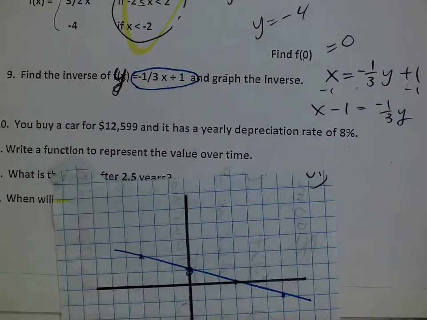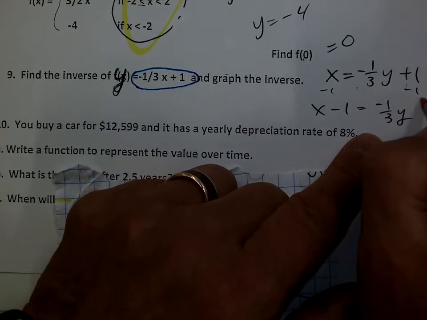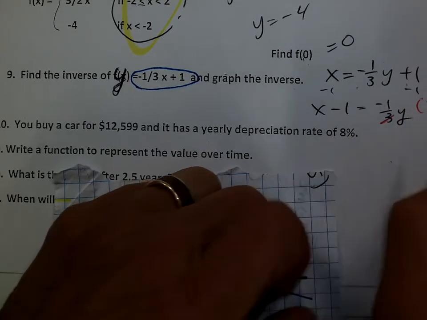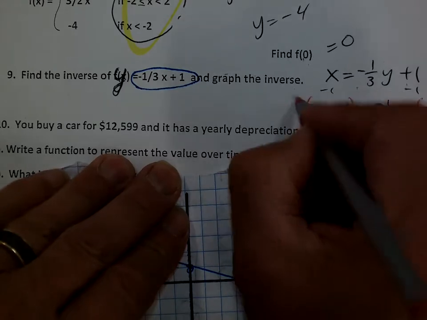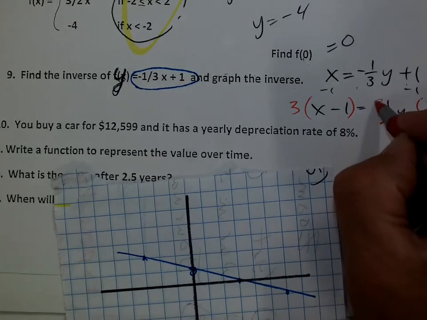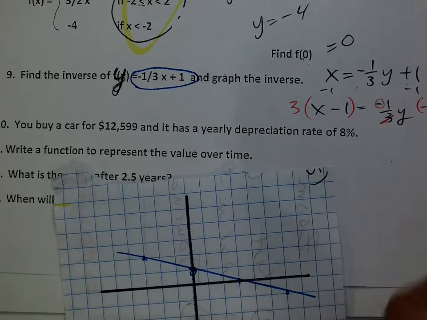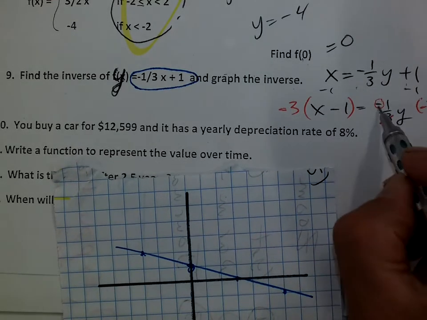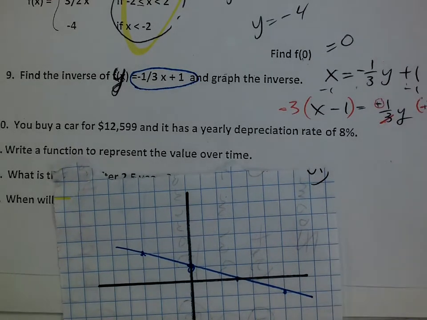Now, I need to undo it, so I'm going to multiply by 3, and that'll cancel out that 3. So I multiply this side by 3, because like a fraction, if I multiply by 3, it cancels the 1/3. But I'm also going to multiply by a negative to get rid of the negative. Okay? All right. So let's see. The negative's gone. 3's gone.